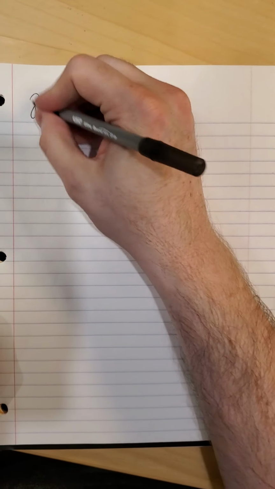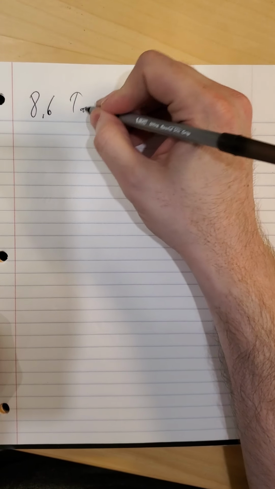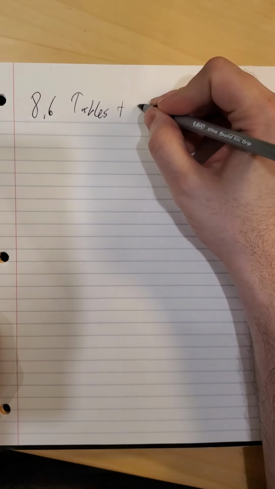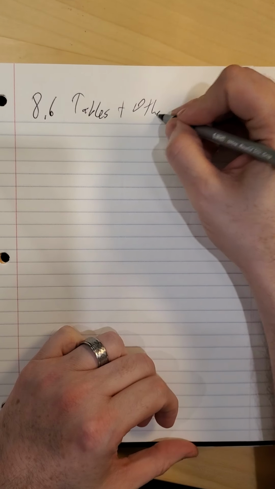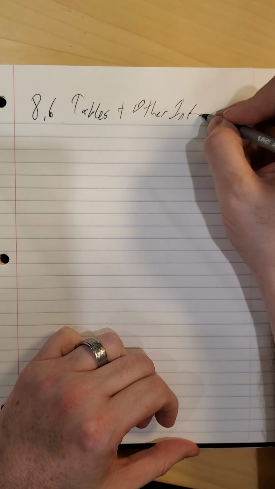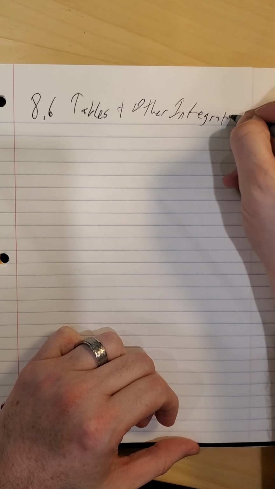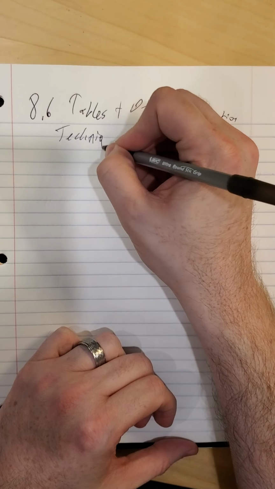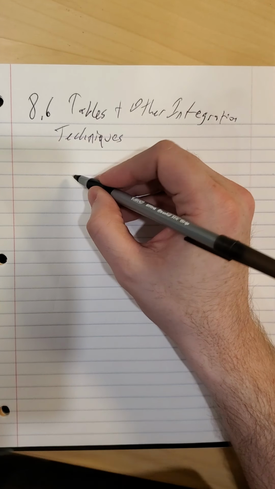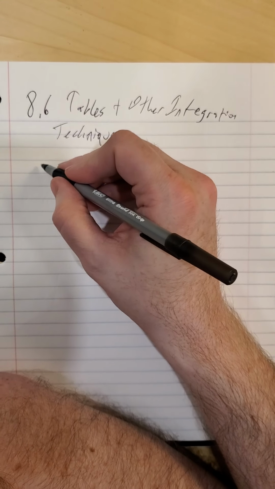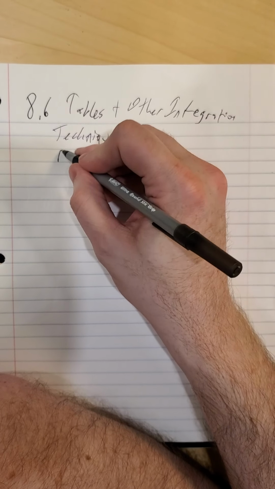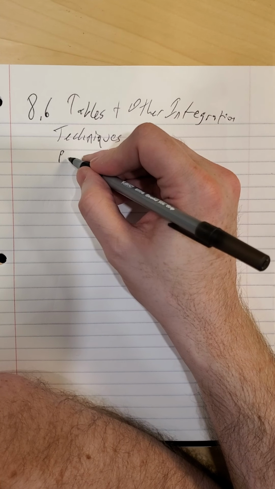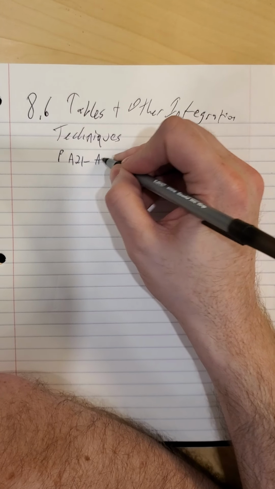Welcome back, everyone. Today we're going to do section 8.6 on tables and other integration techniques. So in your book, if you have the 9th edition, it's on page A21 to A24.